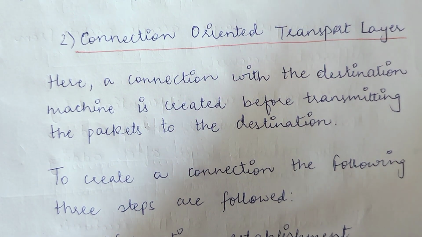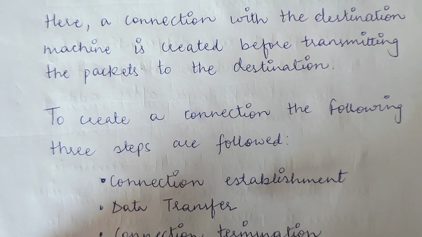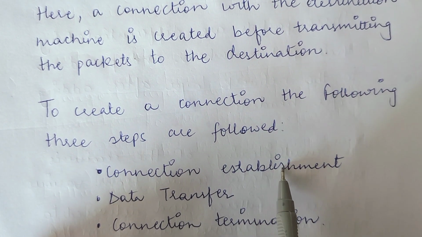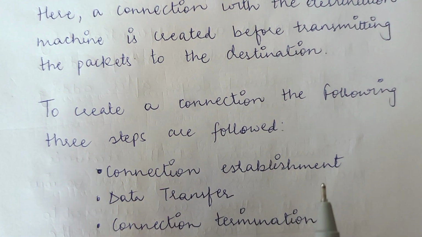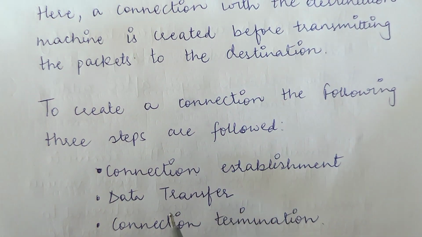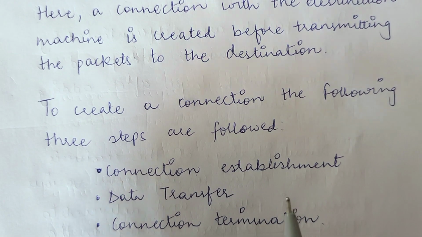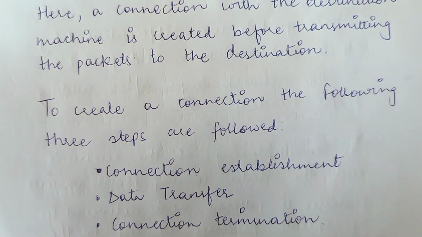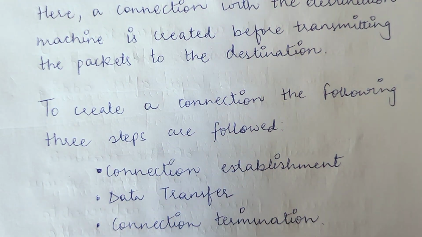So 3 steps are involved, which are also known as handshaking. The first step is connection establishment. That means in order to transmit the packets, you must first establish a connection. Once the connection has been established, you will transfer the data, and once all the data has been transferred and that connection is no longer required, you would terminate the connection. So these are the 3 steps in a connection oriented service.